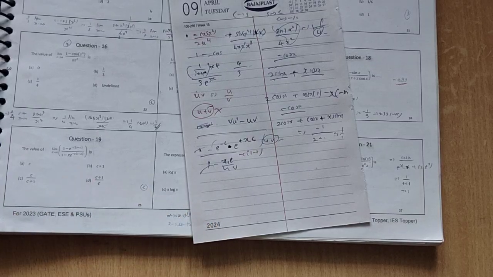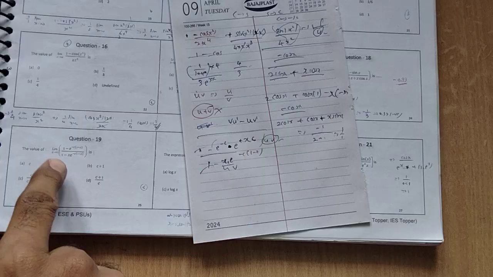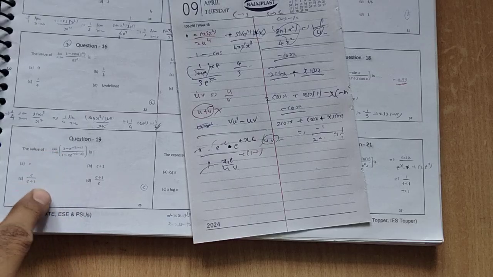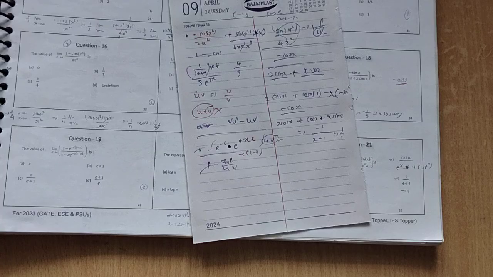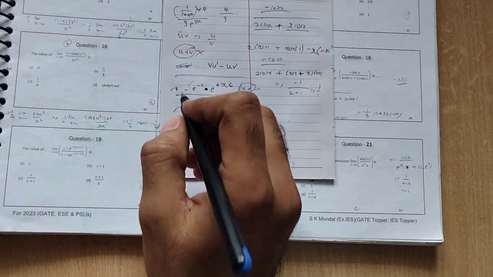So what could be the answer? This has been asked in mechanical engineering or electrical engineering. That's not an issue, but what could be the answer? This is the expansion method I just wrote. I'll explain it once again later.